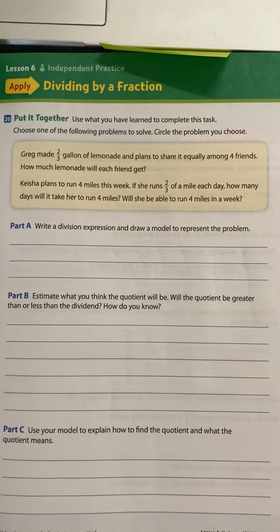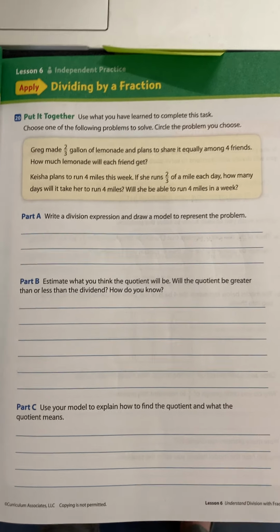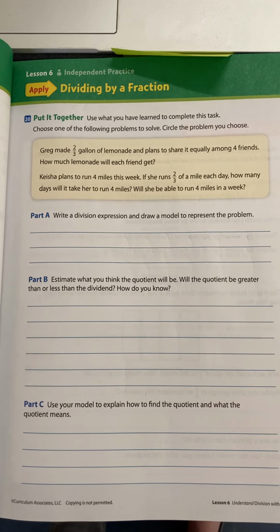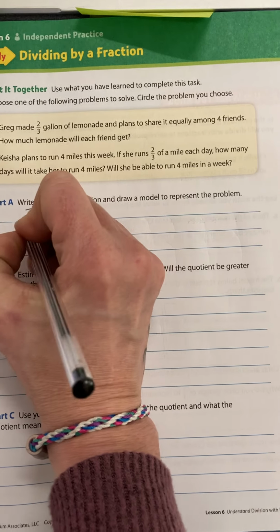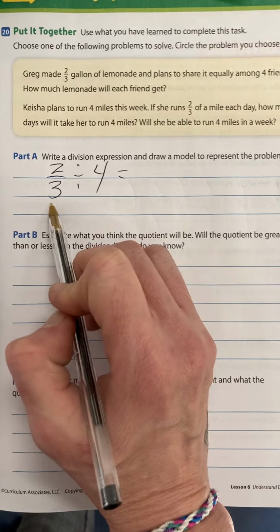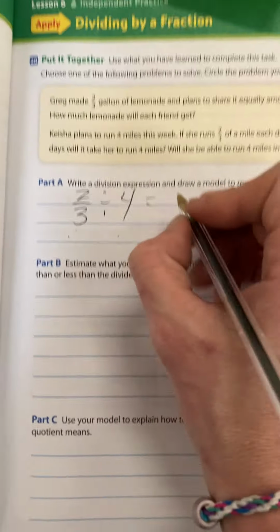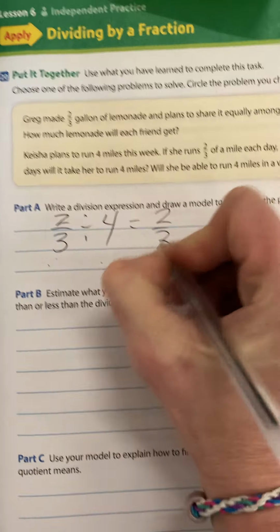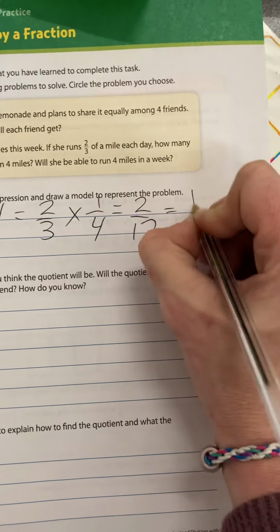Okay. Now we're on this page. It says Greg made 2/3 gallon of lemonade and plans to share it equally among 4 friends. How much lemonade will each friend get? Okay, so we're breaking up the 2/3 divided by 4. We're breaking this up into 4 groups. Sometimes you're trying to see how many of this number goes into the dividend. Sometimes you're breaking the dividend into a certain number of groups. So this becomes 2/3 times 1/4, which becomes 2 over 12, which becomes 1/6.